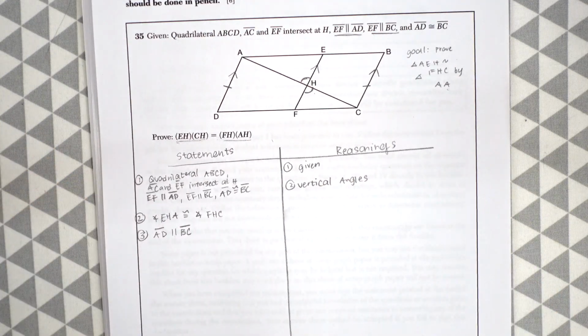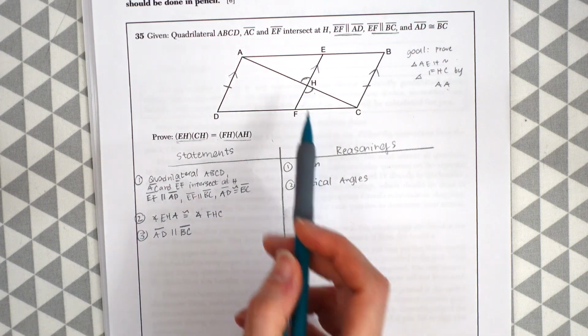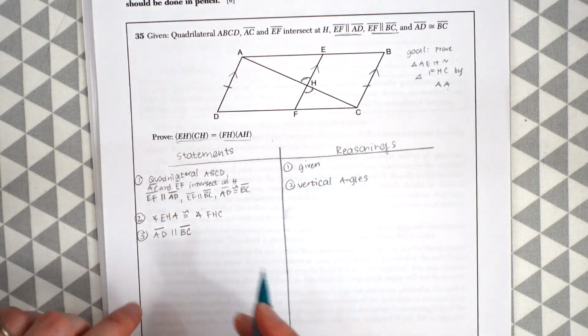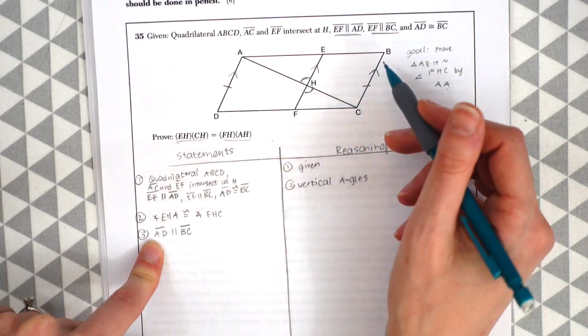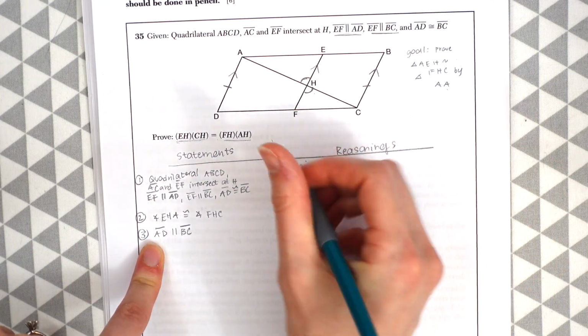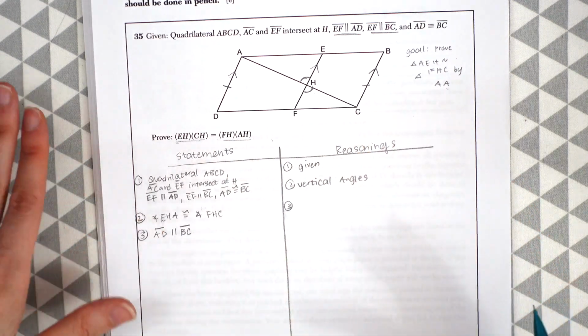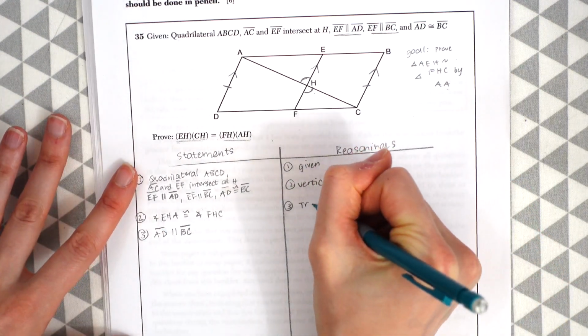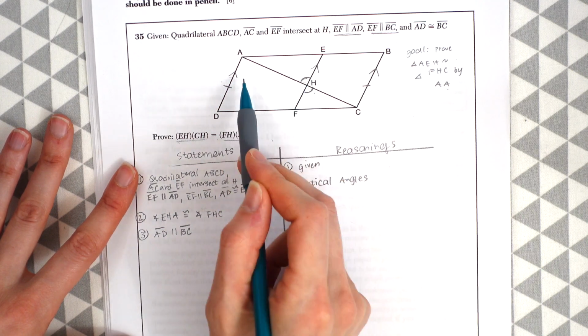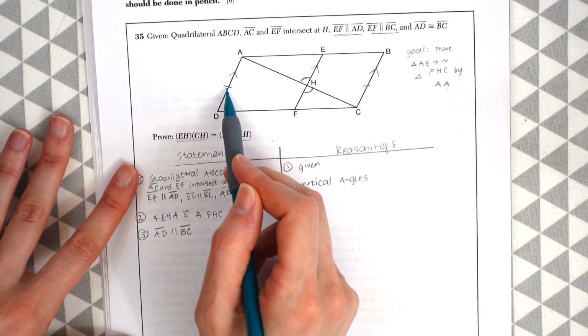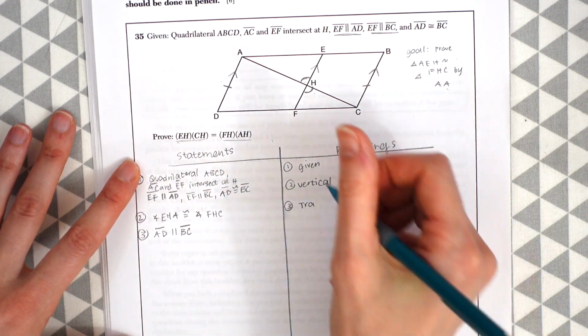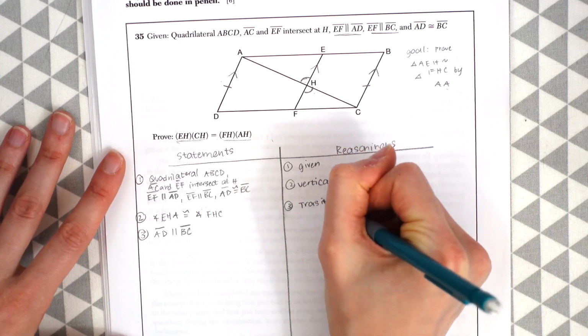Up next, we're now looking for our next angle, and to do that, we're going to prove that this is a parallelogram. So we have AD is parallel to BC, and we know that because of the transitive property of parallel lines. If this and this are parallel, and this is parallel, then obviously this and this are going to be parallel too. So just a little logic there.